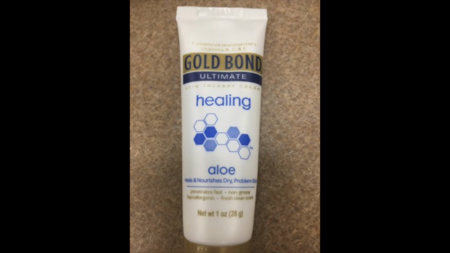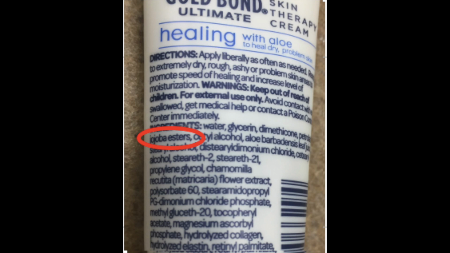This lotion claims to penetrate fast, heal, and nourish dry skin. Well, let's look at the ingredients and see if it really does. Notice the ingredient called jojoba esters.